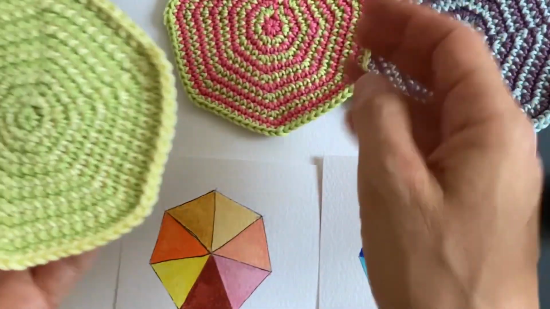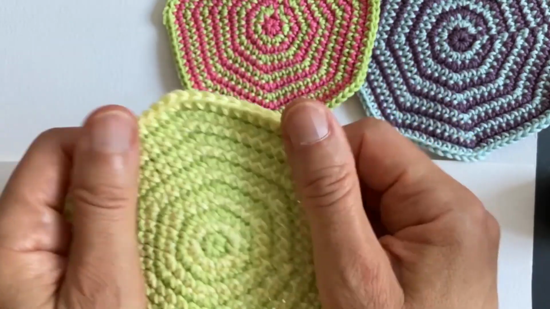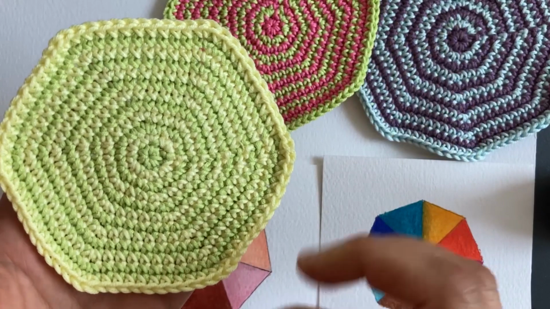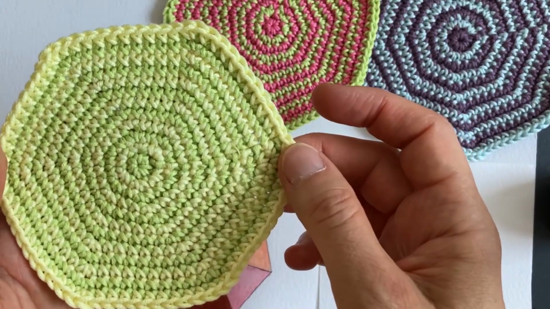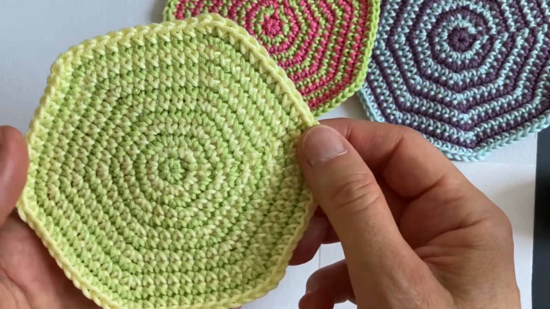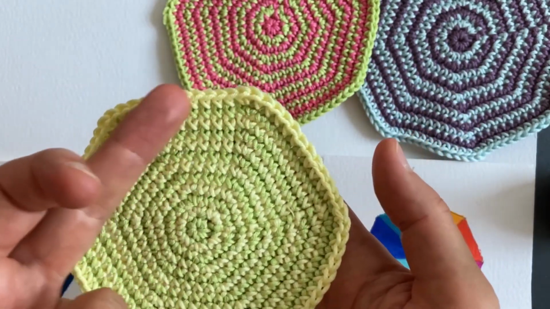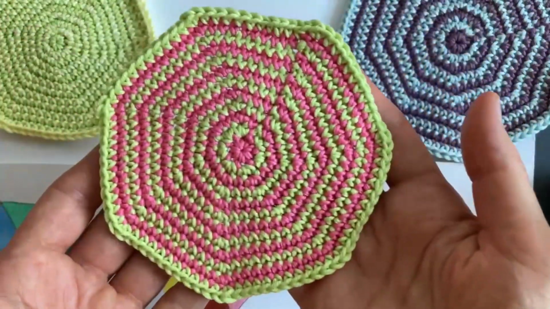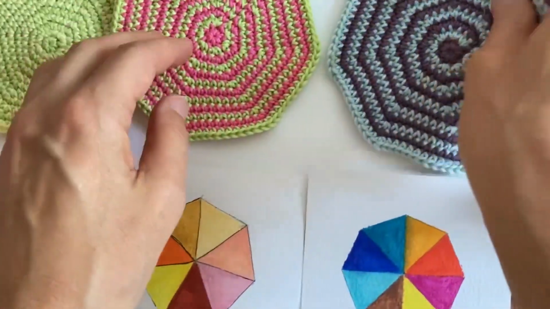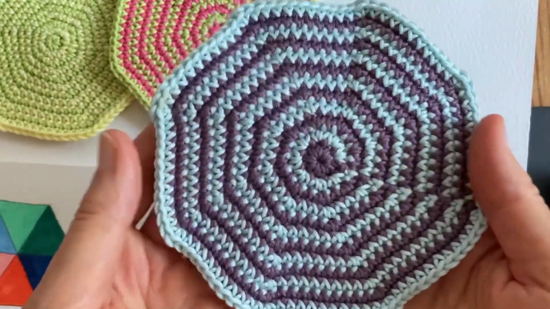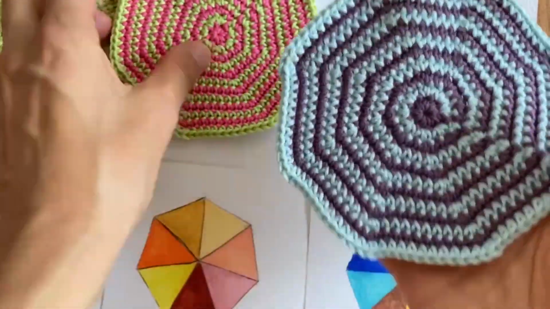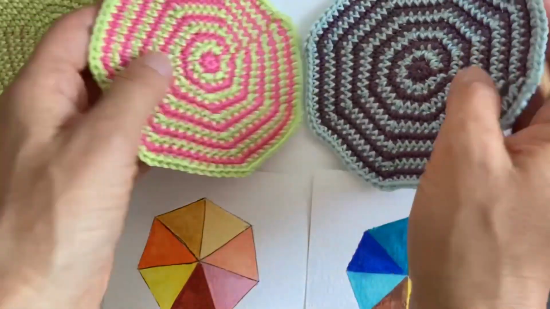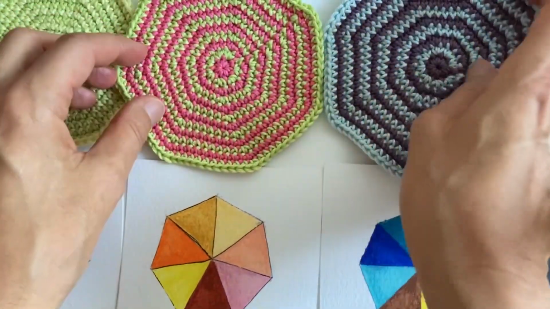And also they will perform a little bit differently because you will have in almost the same space a very different number of stitches. So for example, the hexagon has in the last round 72 stitches, the heptagon has 84, and the octagon has 96. That's a lot of stitches to fit in, and the size isn't really too different, right? So in almost the same space, more stitches.